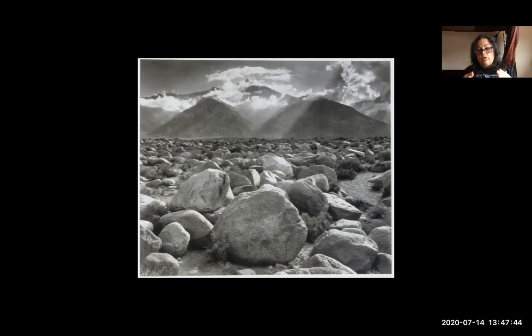Adams uses form and areas of light and dark to guide our eyes into and around the frame. So the boulder in the foreground immediately pulls us in, and it has a vaguely triangular or pyramidal shape.